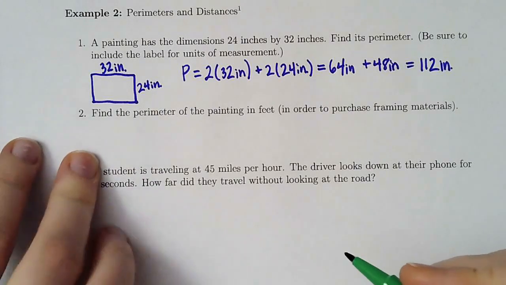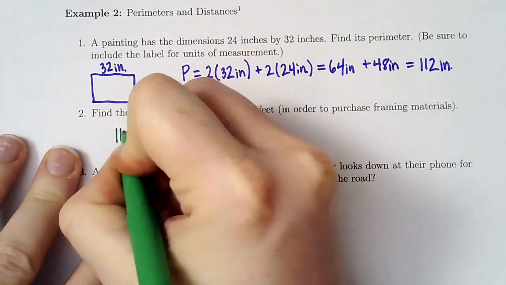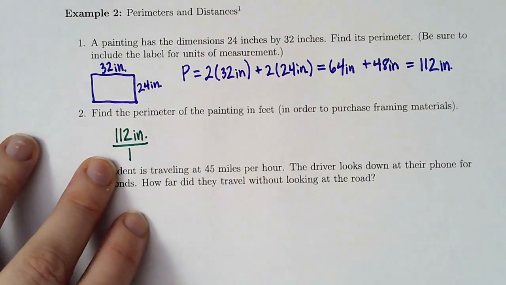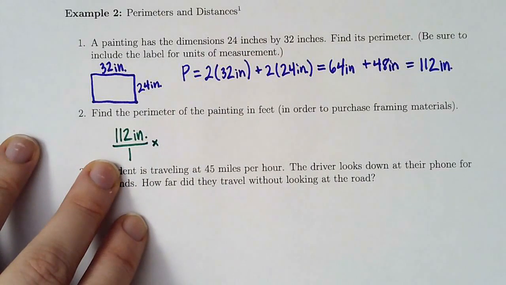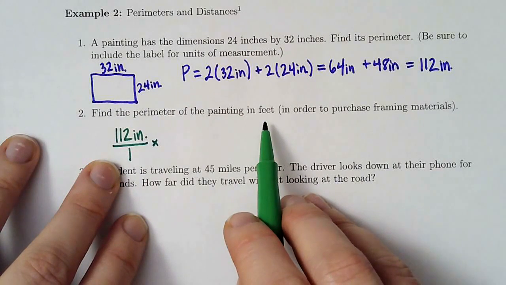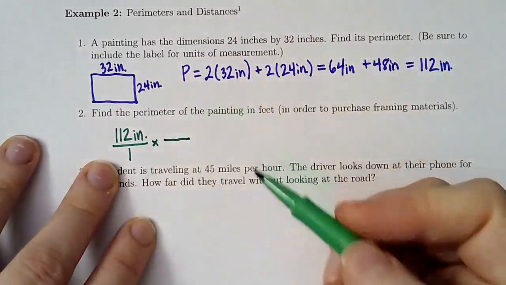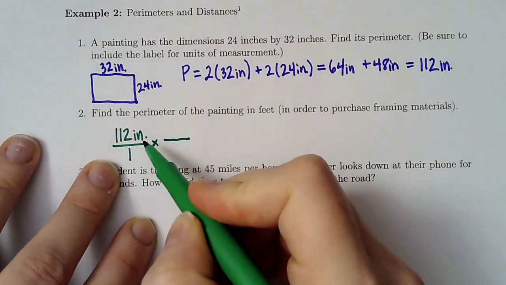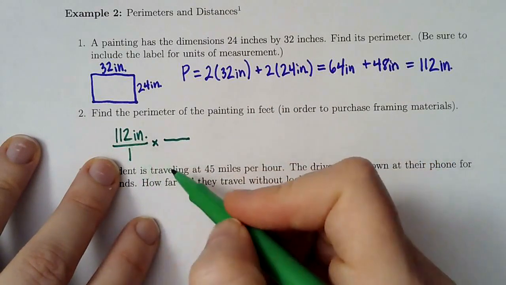So let's see, we're going to start with our amount. This is our start amount. And we need the conversion ratio. In 1 foot, there are 12 inches. I'm going to make sure that I put the 12 inches opposite this inches so that they can guide my cancellation.